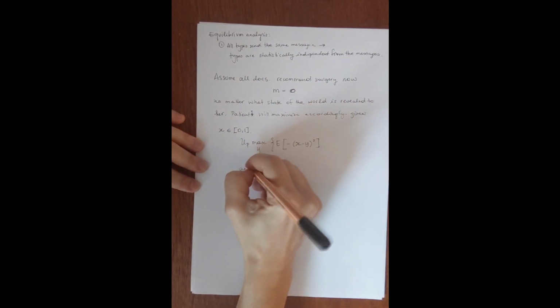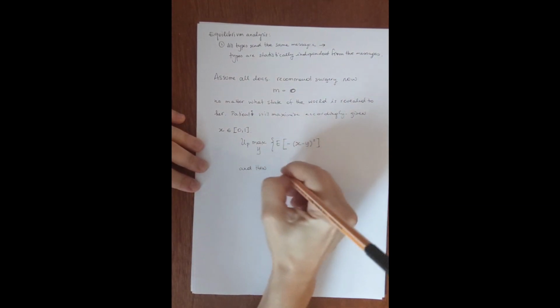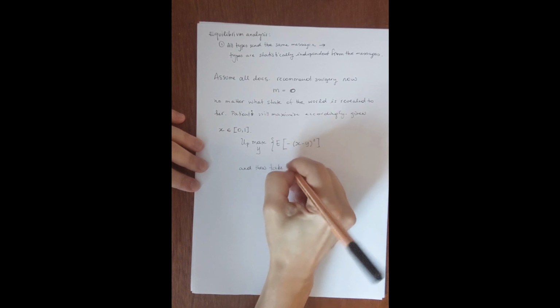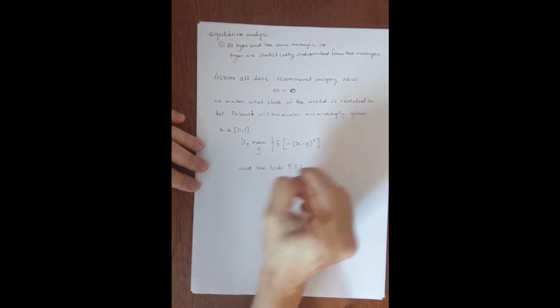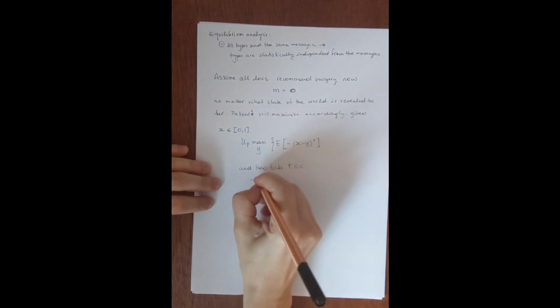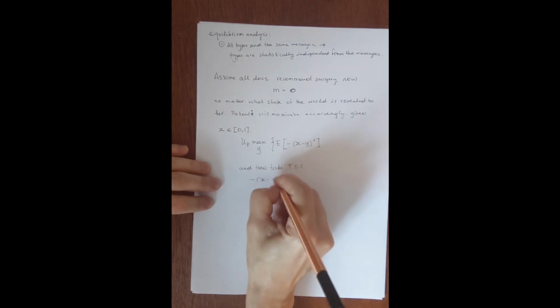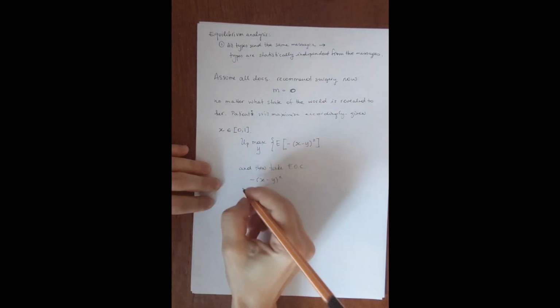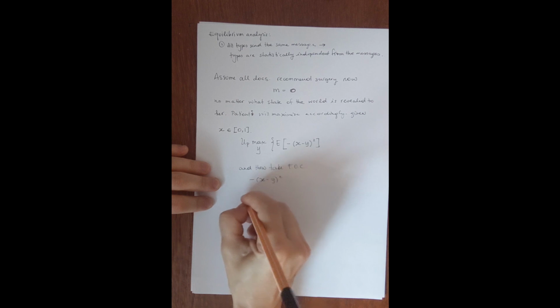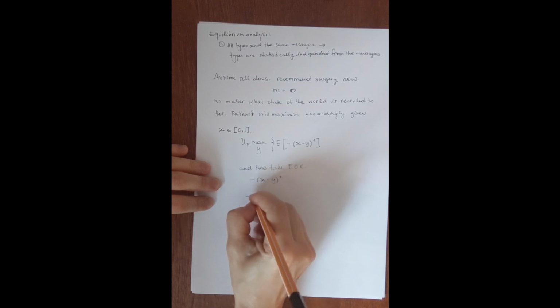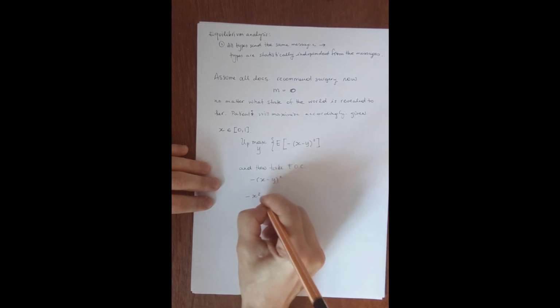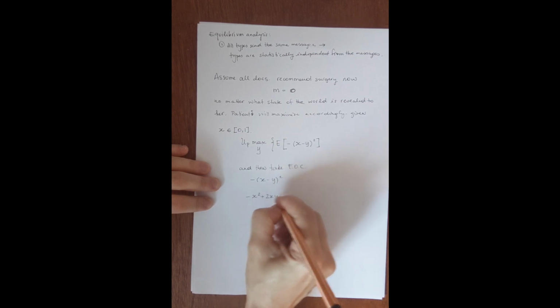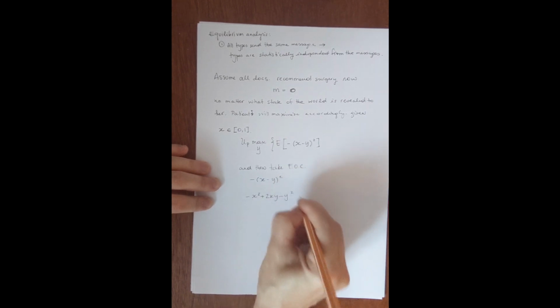And then take the first order condition. The first thing you have to do is simply open up (x minus y) squared, which should give you minus x squared plus 2xy minus y squared.